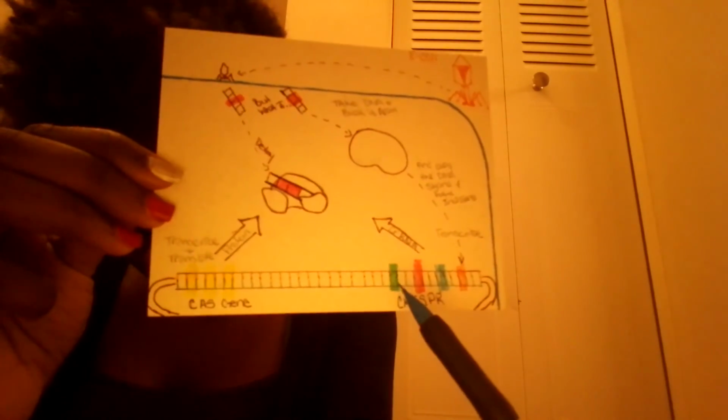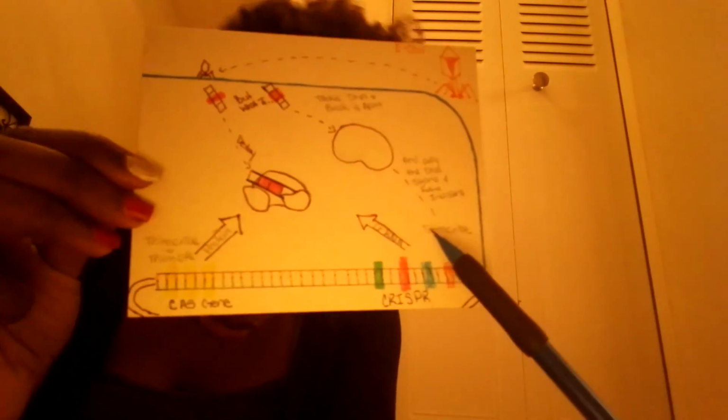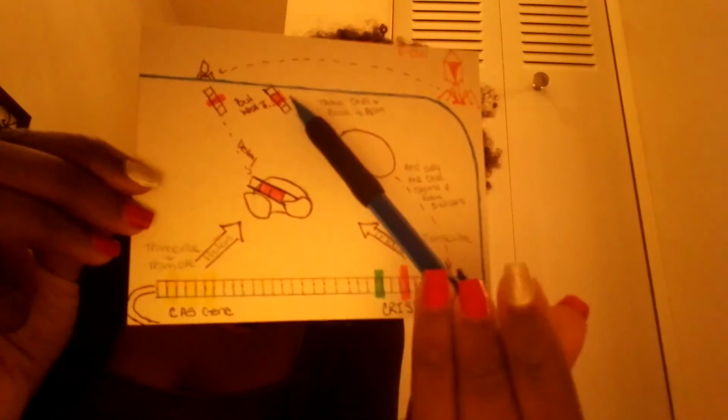But what if that unique strand is not already inside of the genomic DNA? Well, that's when this example over here comes into play. The E. coli will inject an unknown virus.